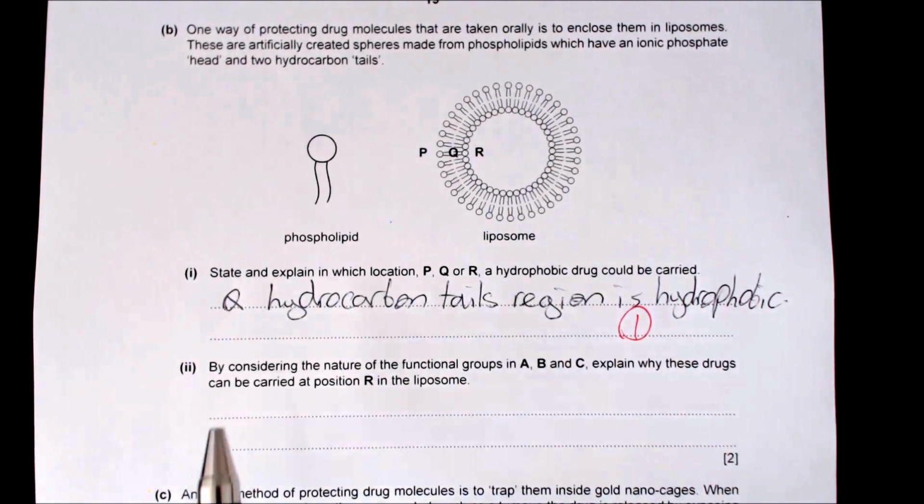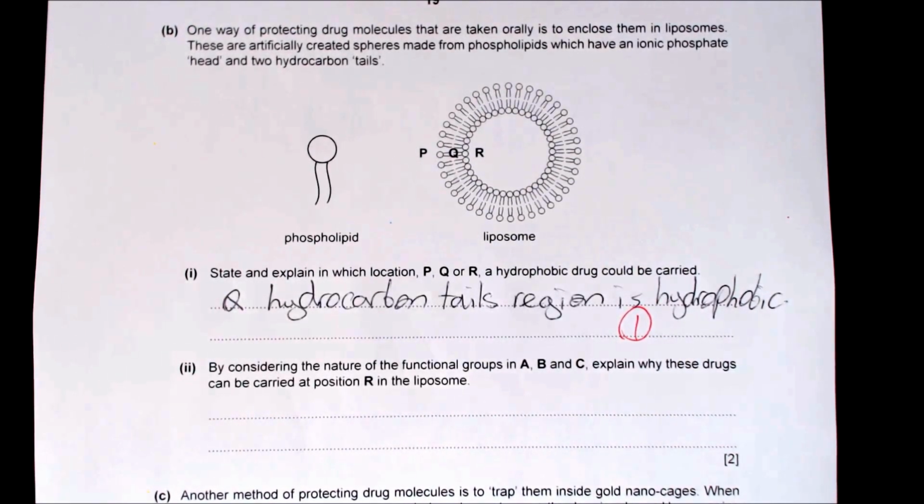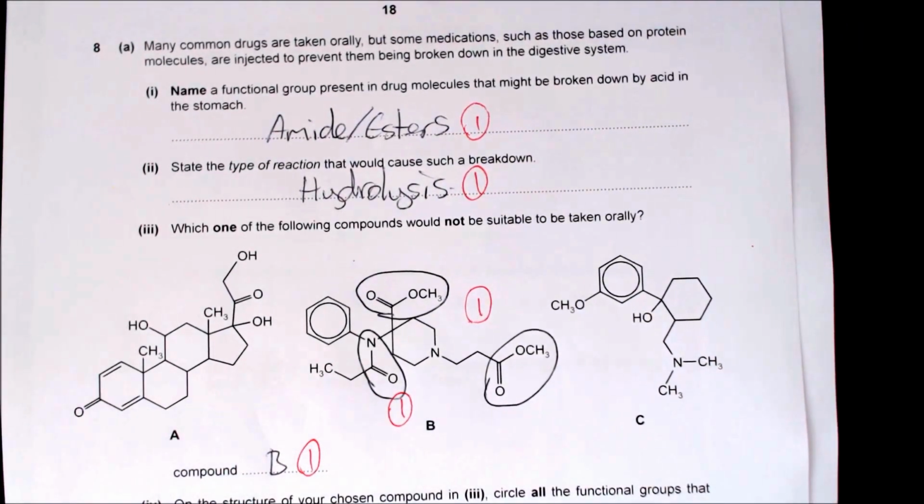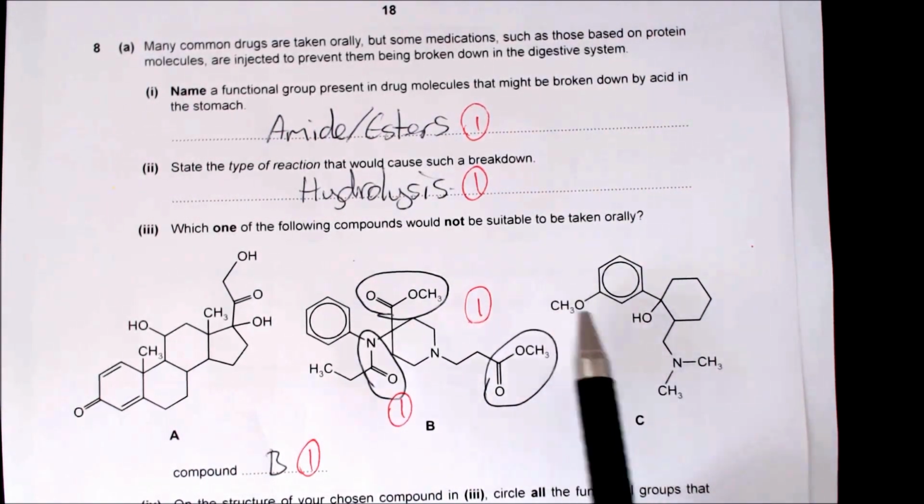Okay. Part 2. By considering the nature of the functional groups in A, B, and C, explain why these drugs can be carried at position R in the liposome. Right, so the reason why, if I just bring all these compounds back in here, you can see they've all got oxygens and hydrogens, or nitrogens, or anything like that.